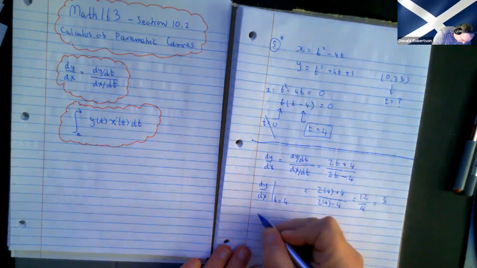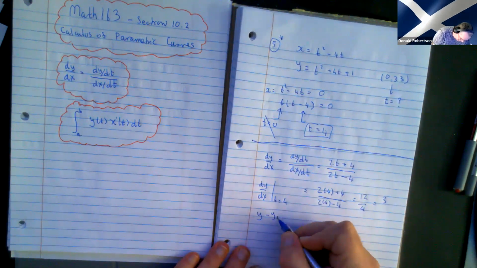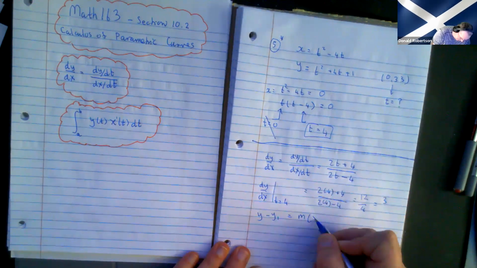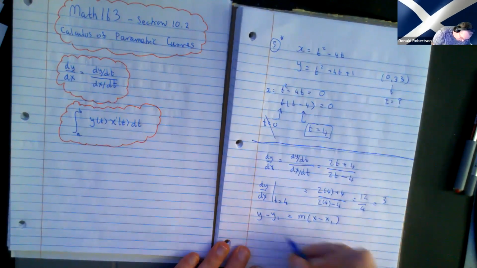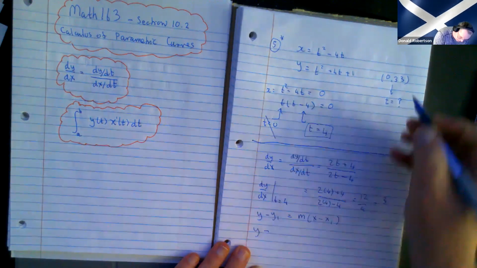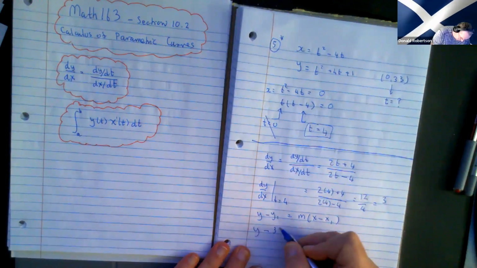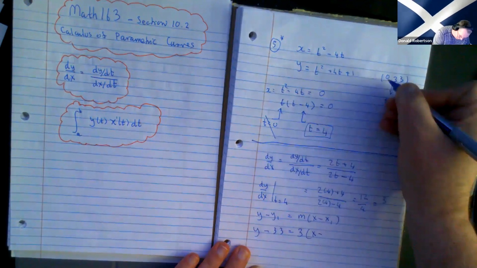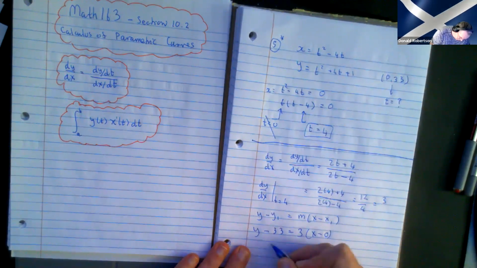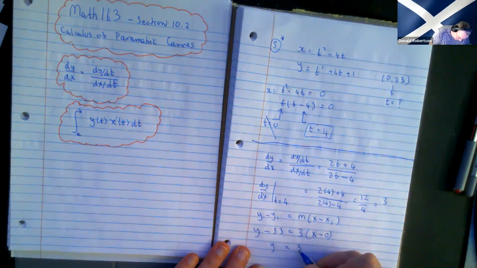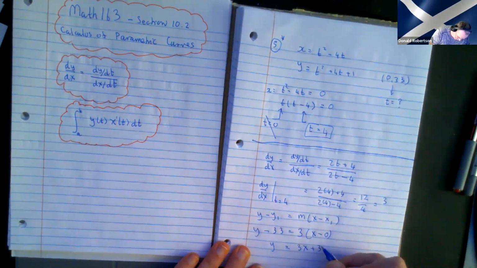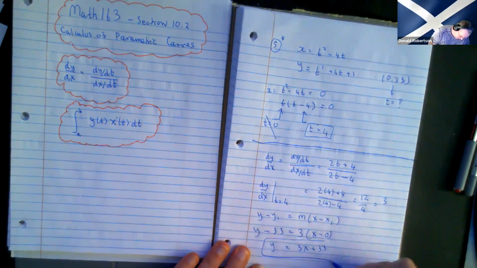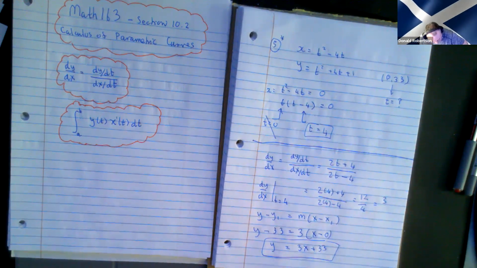And then we use the point-slope equation to get the equation of the tangent line. So it's going to be y take away 33 equals the slope, 3, times x take away 0. And that gets me y equals 3x plus 33. And now we have the equation of the tangent line.